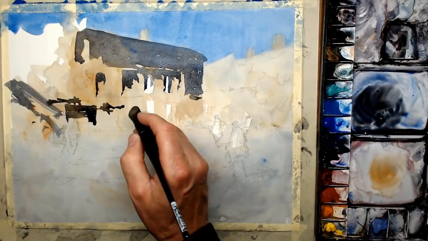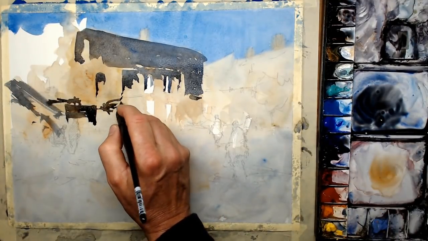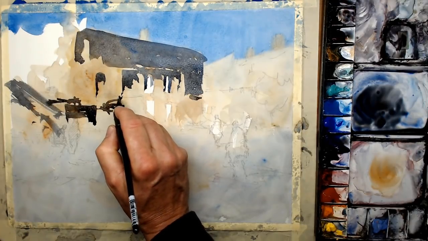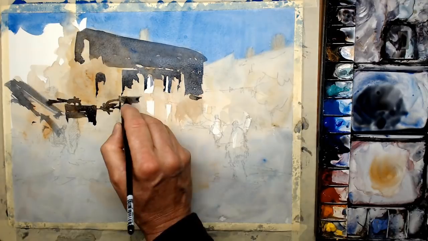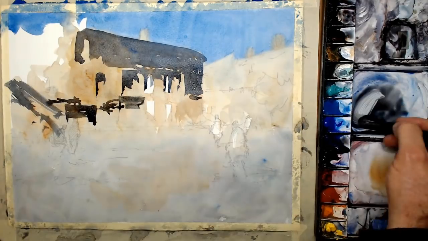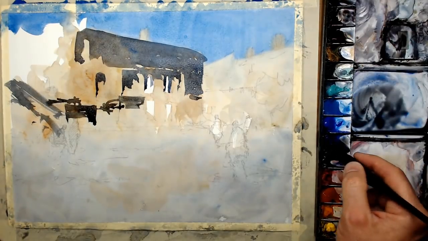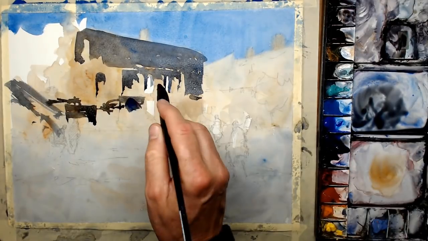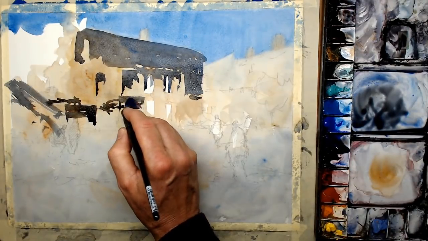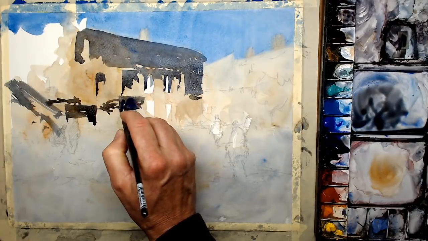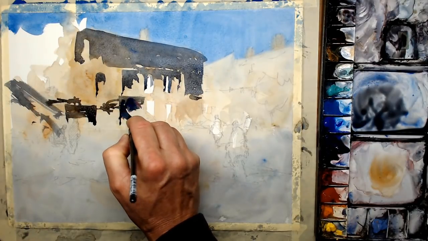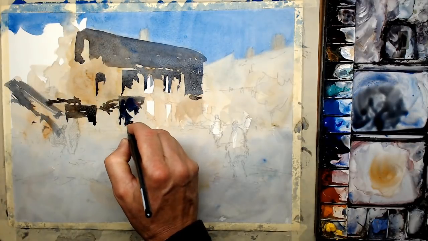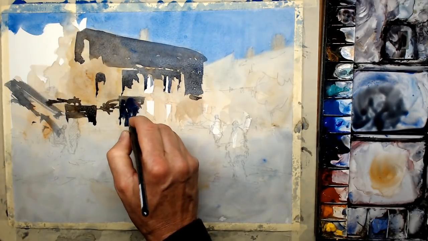There I am checking the edge of my brush, doing a quick check before I start painting to see that I've got a good edge to it. These colours are mainly the classic combination, I know a lot of other artists do this as well, of burnt sienna and ultramarine blue.